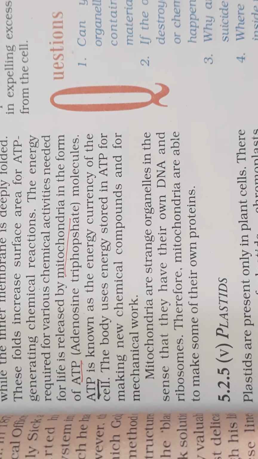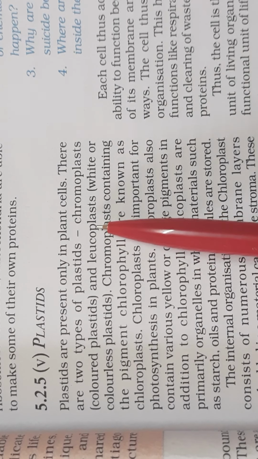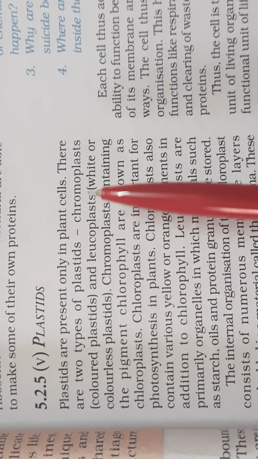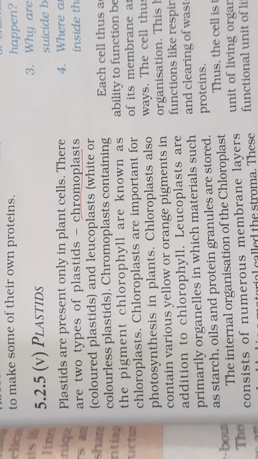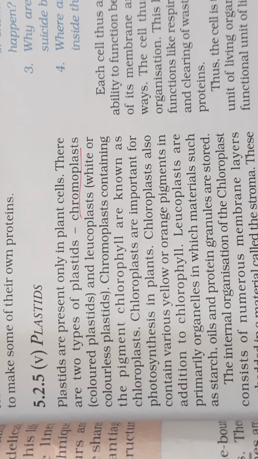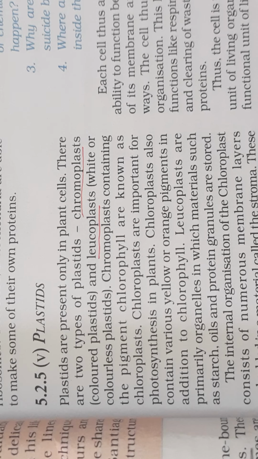Okay, children? Then the next organelle are the plastids. Plastids are present only in the plant cell, and there are two types of plastids. One is the chromoplast, the colored plastids, and the other is the leukoplast, the colorless plastids. About this you have already studied in class 8.